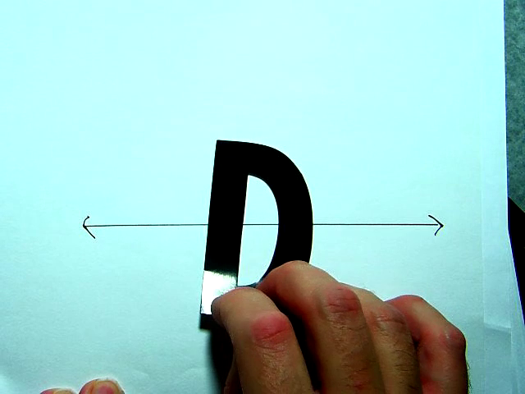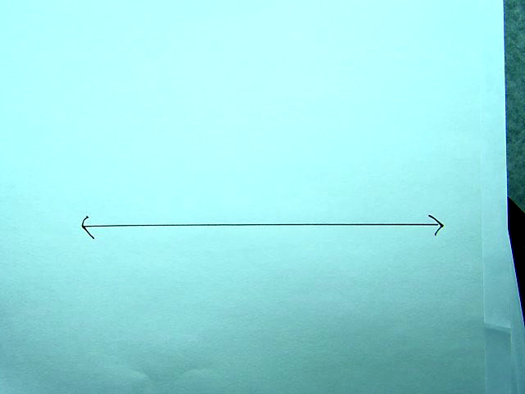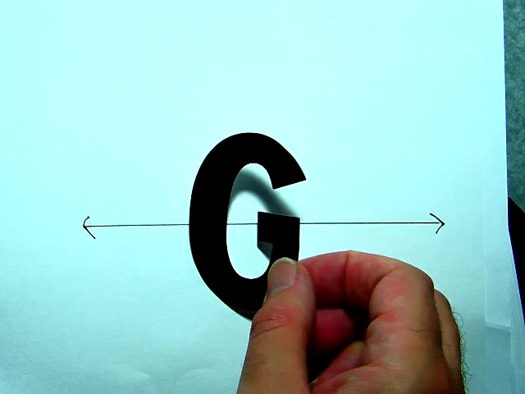Okay, so far we've seen letters that have either a vertical or a horizontal line of symmetry. There are some letters that have both. The letter X, for example, has both lines of symmetry, and some have neither. So let's look at a letter that doesn't have any axis of symmetry, like the letter G, at least the capital letter G.